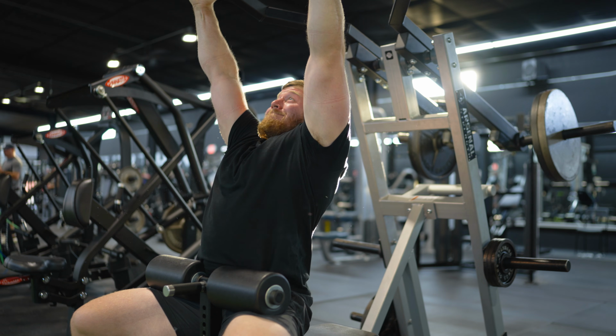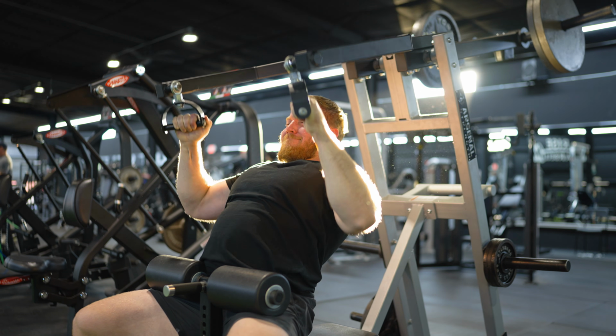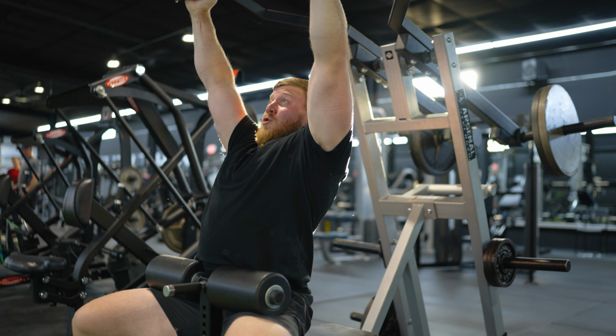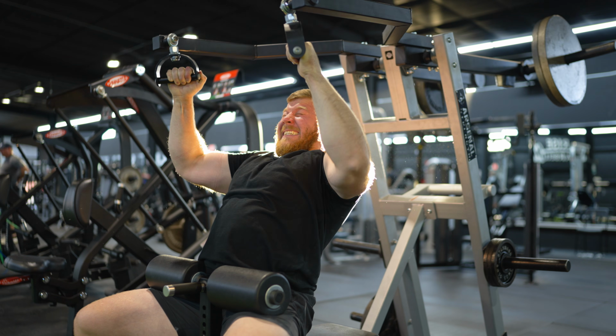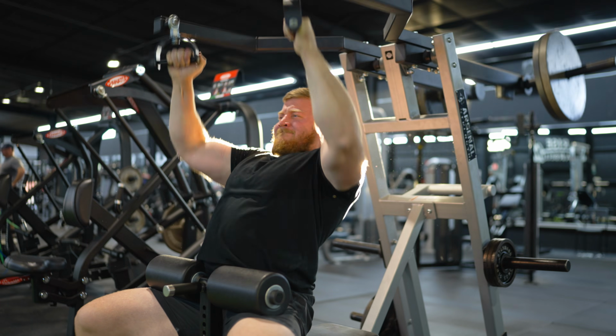So if you're somebody that you're watching yourself do your accessories and you don't see yourself making some pretty goofy faces fairly early in the set, you're not trying that hard. And it's really as simple as that: you should be trying the hardest that you possibly can the entire set. And that can be learned. It's a skill that can be learned for you to be able to train a whole lot harder.